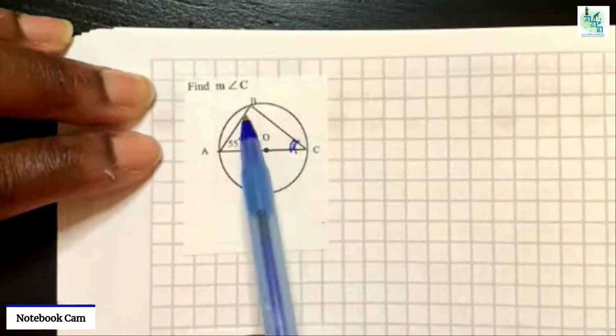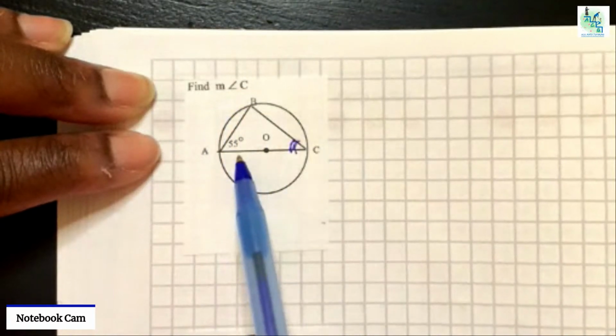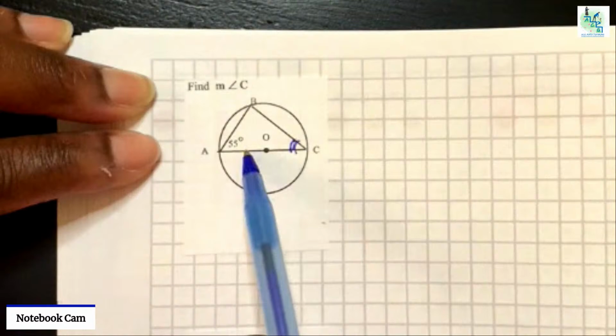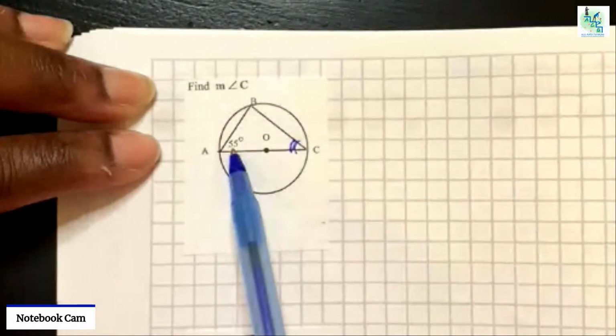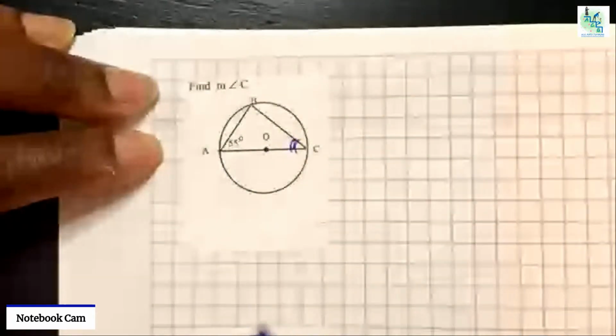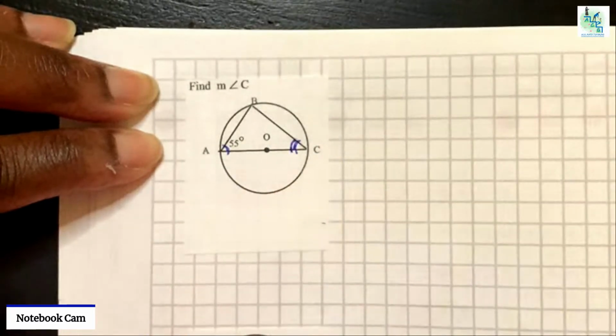All right. So if we want to find the measure of angle C, we have to take on what they're giving us. They're giving us this angle A, and angle A is 55 degrees. Angle A is also an inscribed angle.